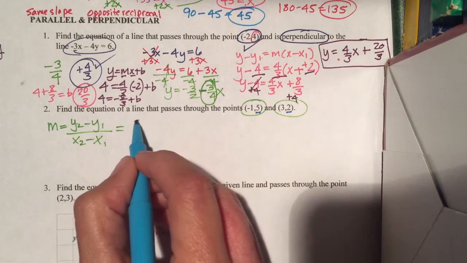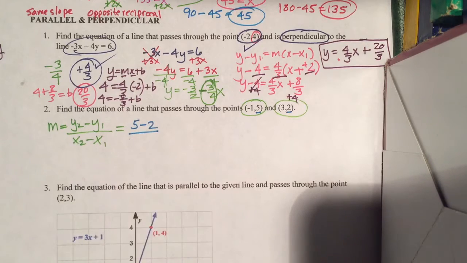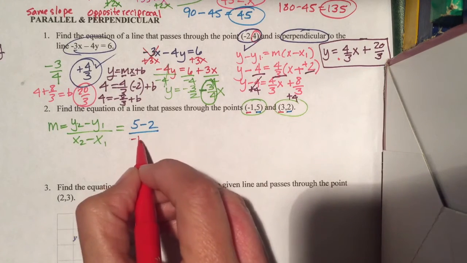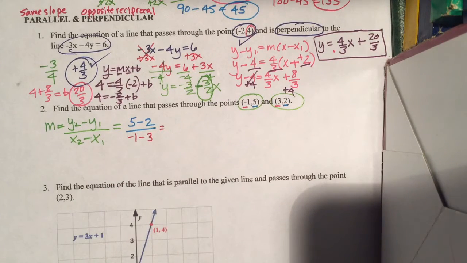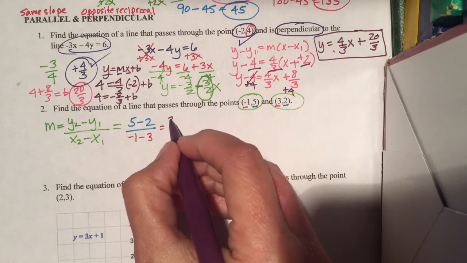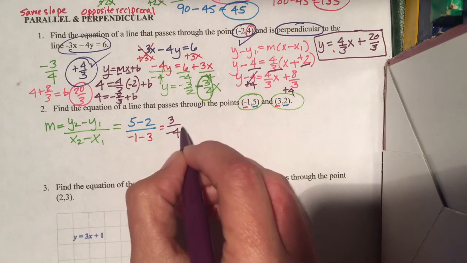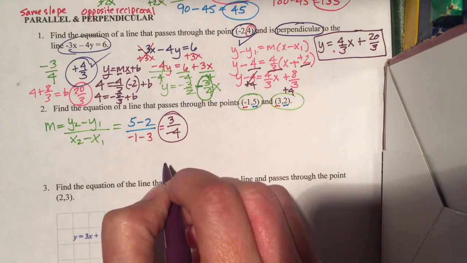So what are my 2 y-coordinates? 5 and 2. So I've got 5 minus 2 on top. And my 2 x-coordinates are negative 1 and 3. So I have negative 1 and 3 on the bottom. So when I solve it, I get 5 minus 2, which is 3, and negative 1 minus 3, which is negative 4. So that's my slope.